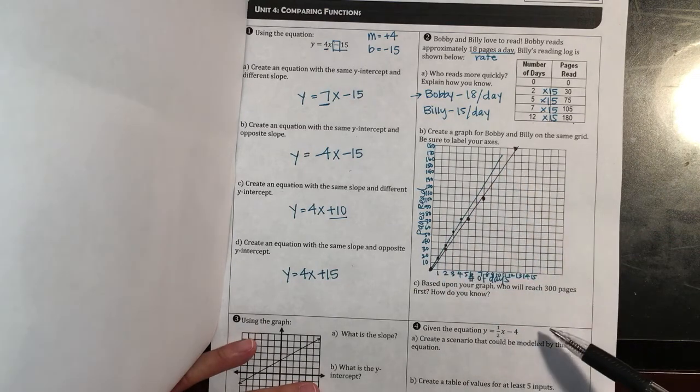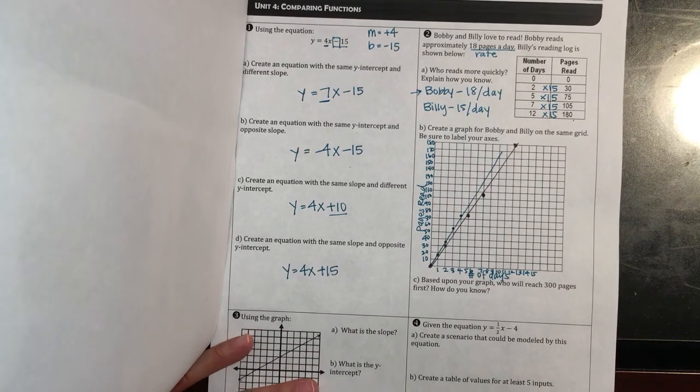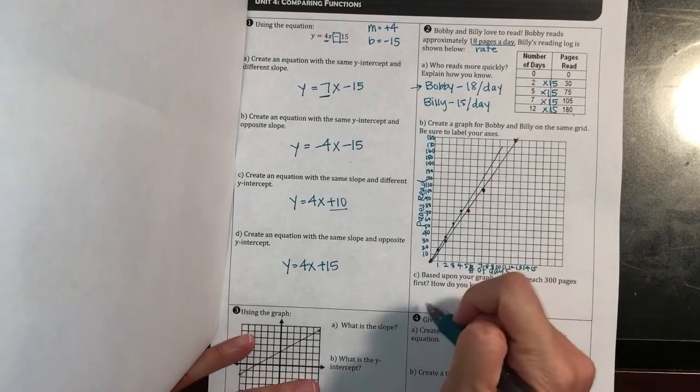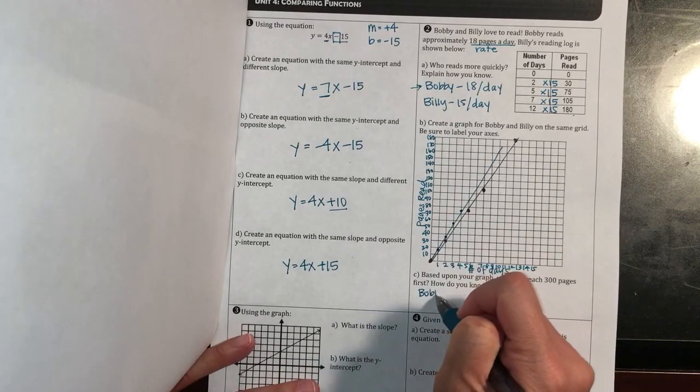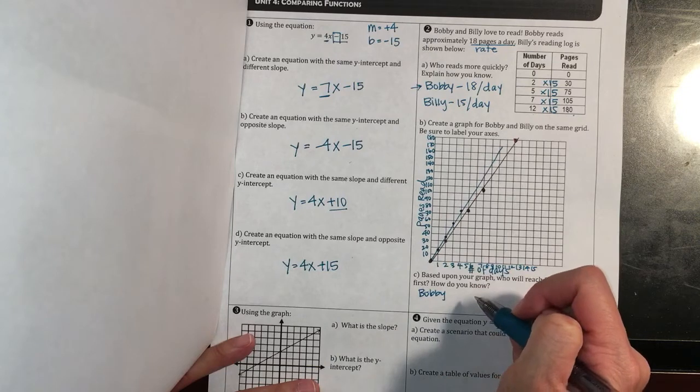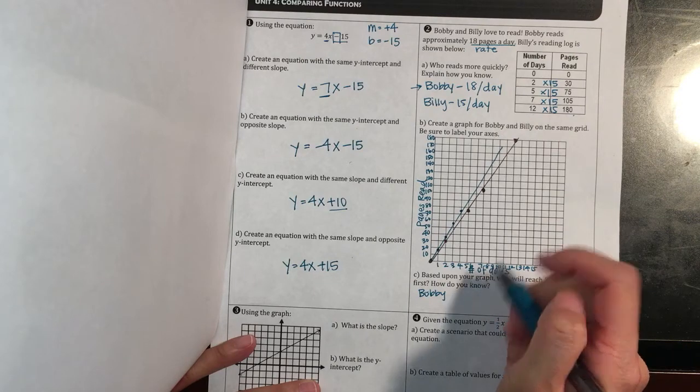So C, based upon your graph, who will reach 300 pages first, and how do you know? So I'm going to go with Bobby because, first of all, his rate is faster. If he's reading 18 pages a day, that means he'll get to 300 faster than Billy.